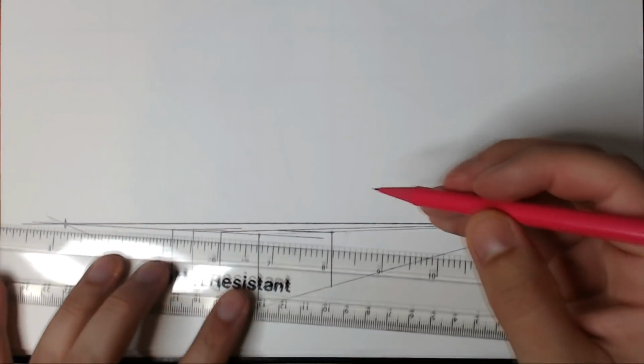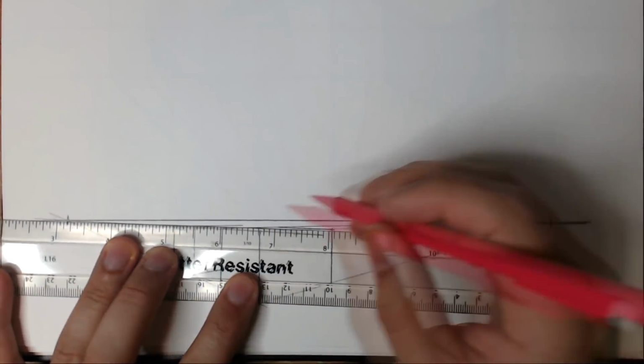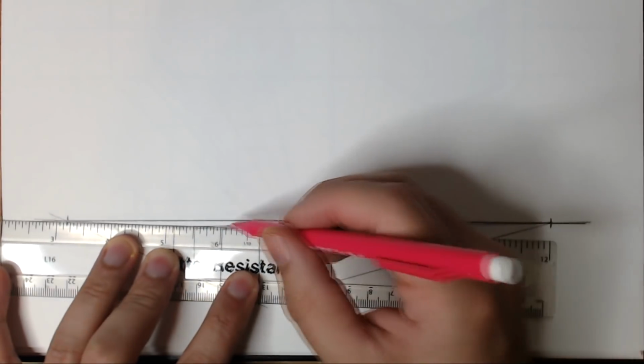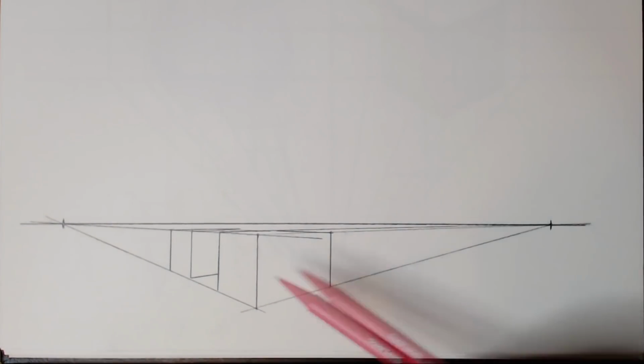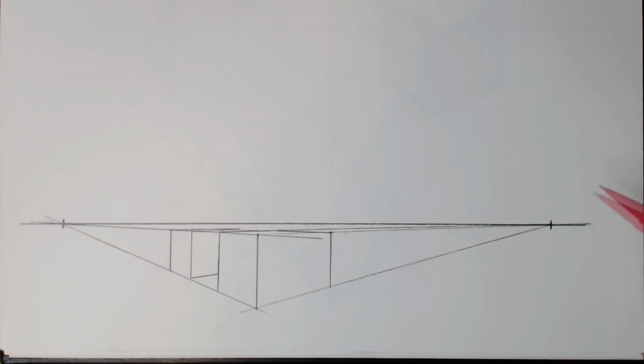Just peeking over the top, and maybe in a similar vein I'm just going to show that that's going to finish somewhere up there on that guideline. So we've got a couple of boxes over here. You can keep going in that direction as much as you like.